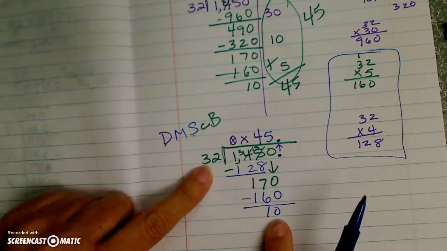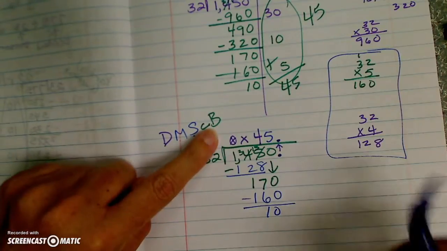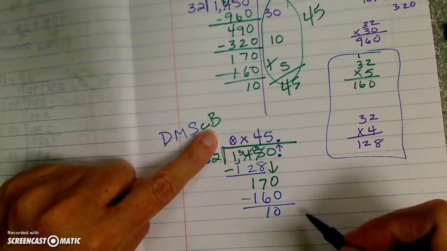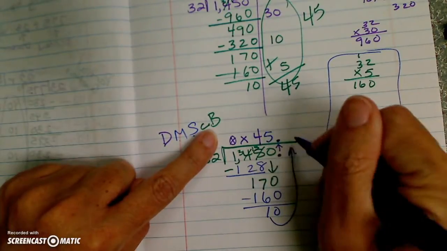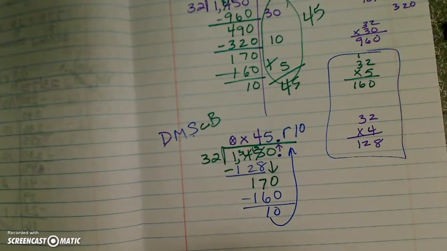Check. Is it smaller than what I'm dividing by? It is. Okay, bring down. Is there anything to bring down? Nope, nothing to bring down because I haven't taught you how to do that yet. So the next thing is to bring it up, and it's a remainder of 10. Not 0.10, it's a remainder of 10.